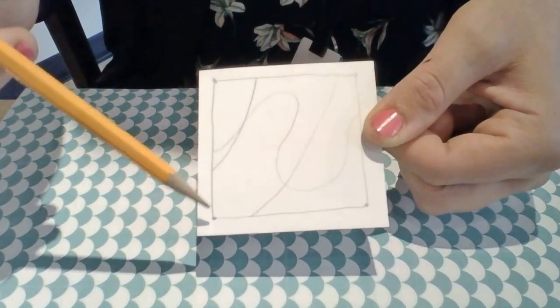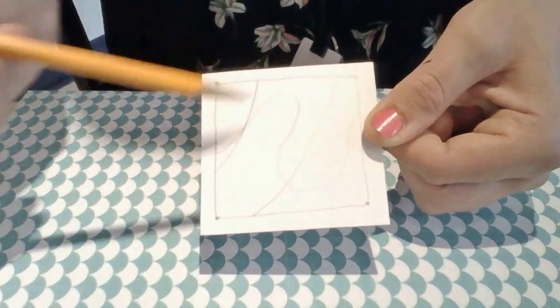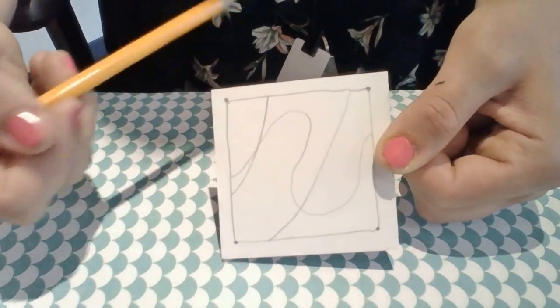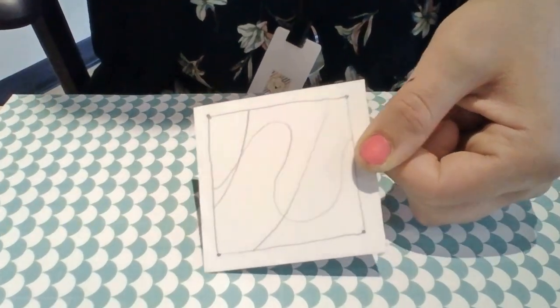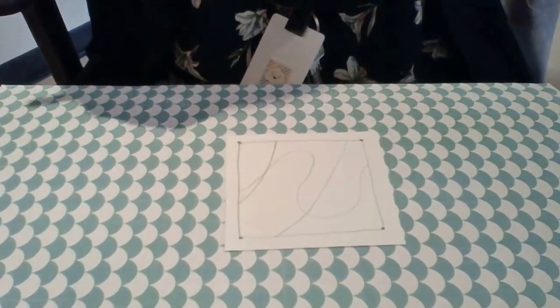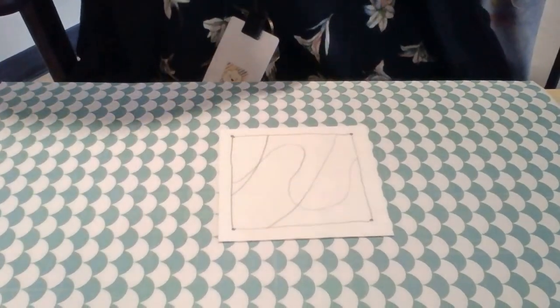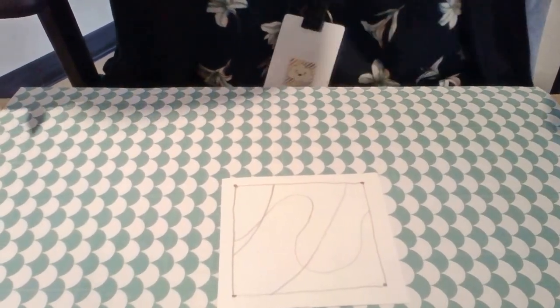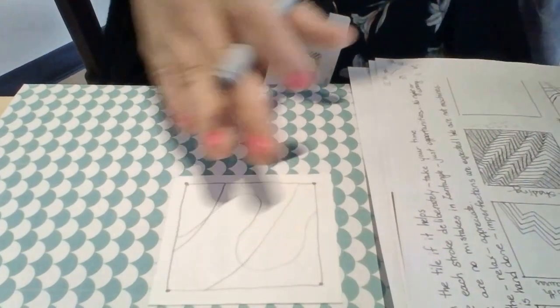So just to walk us through that one more time, you create your frame, you create your string, and then within each section of the string, that's where you're going to tangle. And to tangle is to take that Sharpie marker that I showed you before and to just start creating patterns. So for me, what I did was I looked at one of the handouts that I have available, and I just went step by step from that.